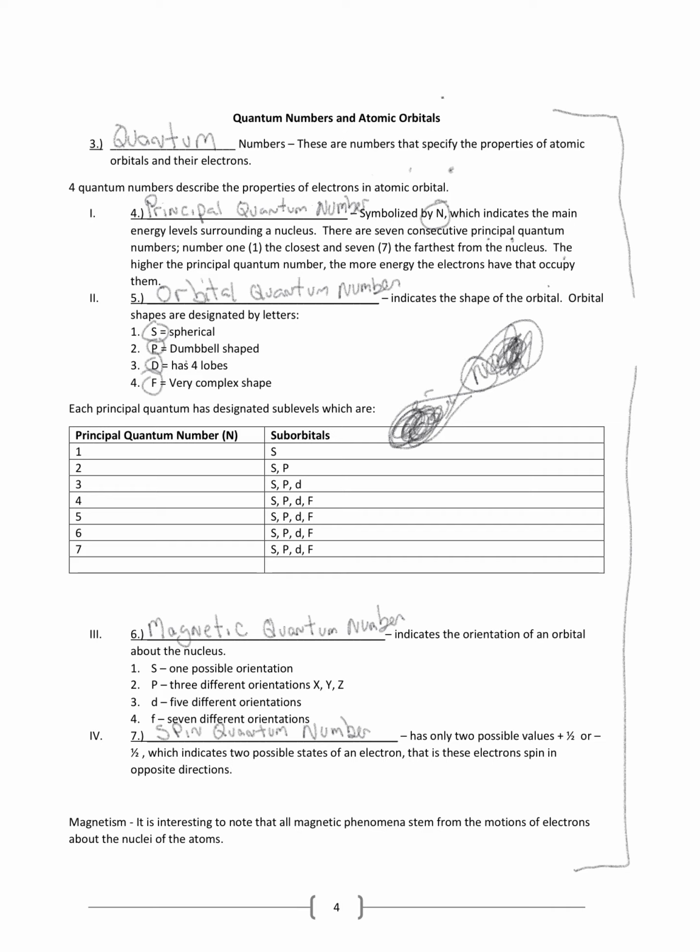Now, if you look at the D, it has 4 lobes, so it looks kind of like this. So you can find the electron somewhere within these. But if you look at the F, it's really complex.